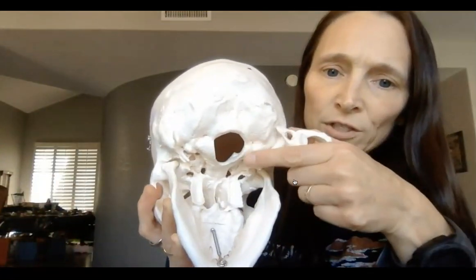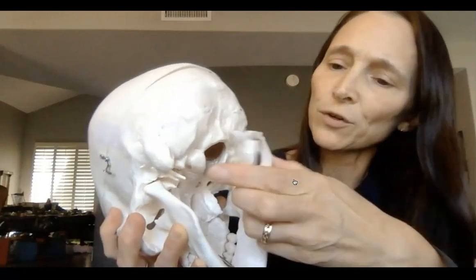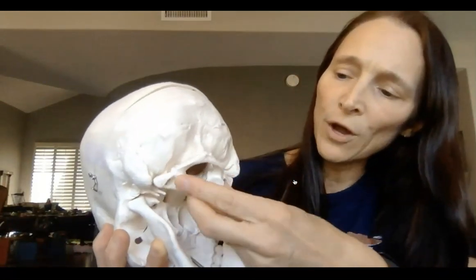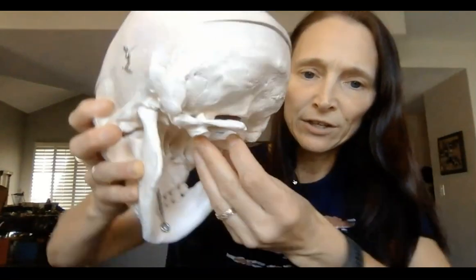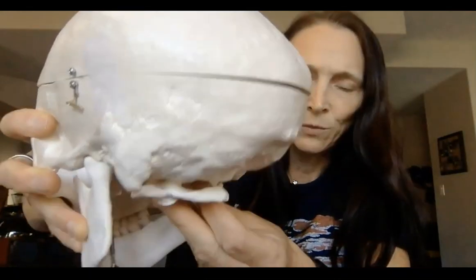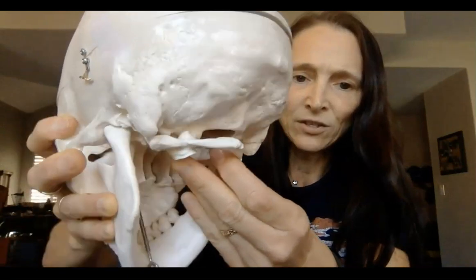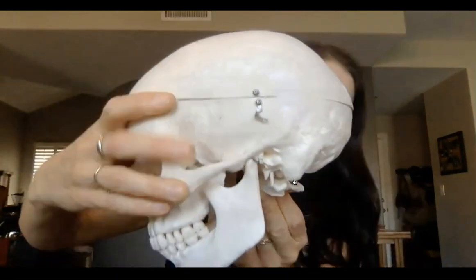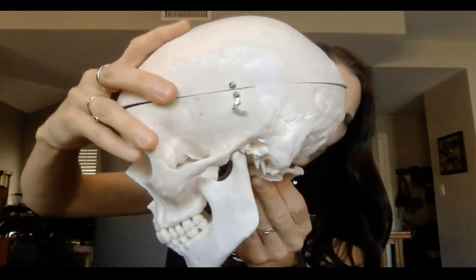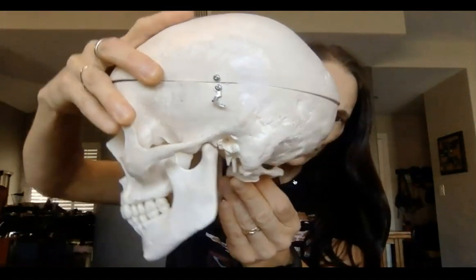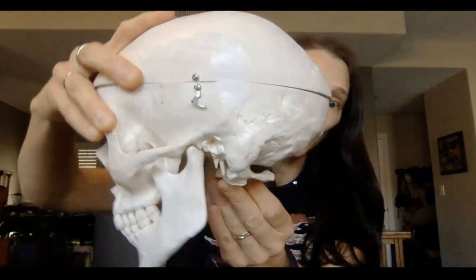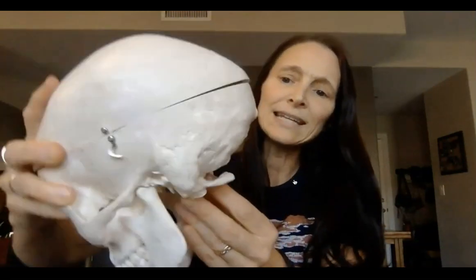You can see these large occipital condyles of the skull, and they sit here just like that. This is going to allow you to do this up and down yes motion of your skull. So that's your yes joint, the atlanto-occipital joint.